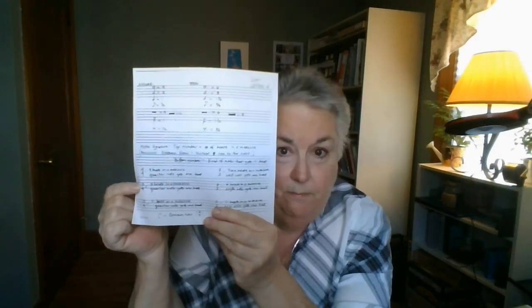Now this is another one, which is, I think, 3/4, right? Yes, 3/4 is written right here. That's typical waltz time. 3 beats in a measure, and the quarter note gets 1 beat. 1, 2, 3. By the way, what's a measure? Just in case you've forgotten.